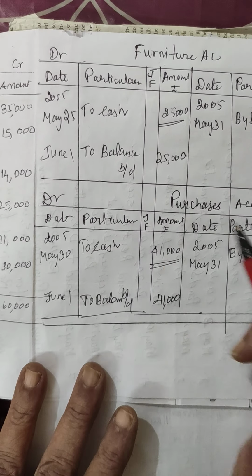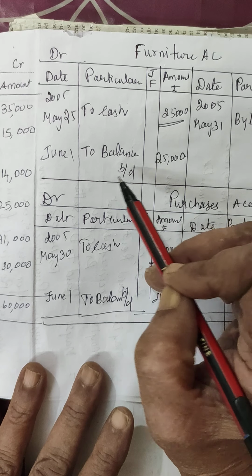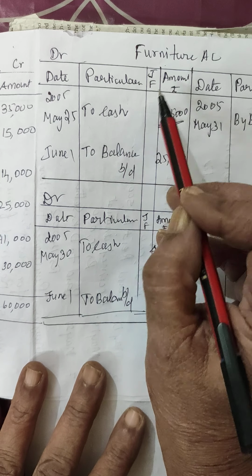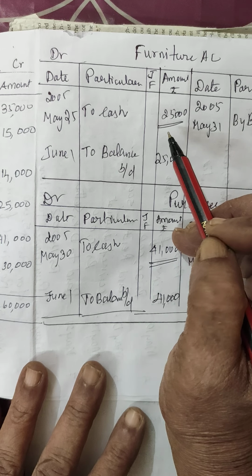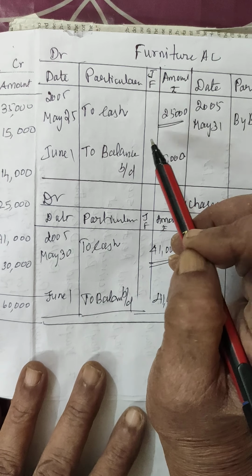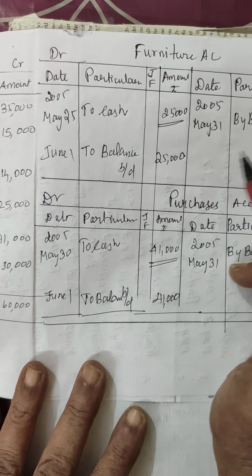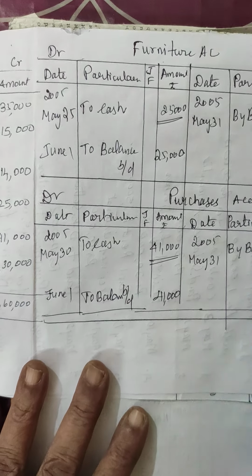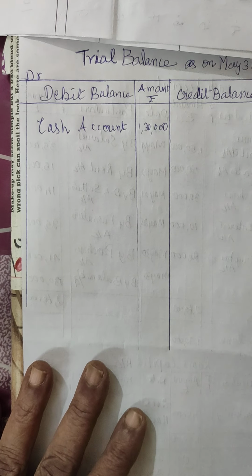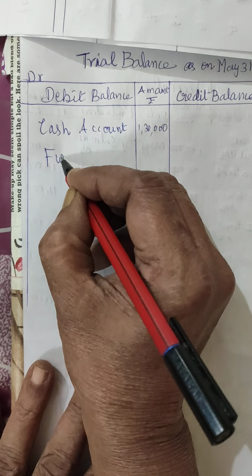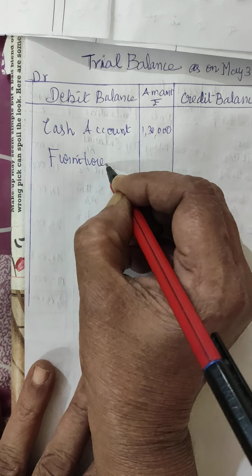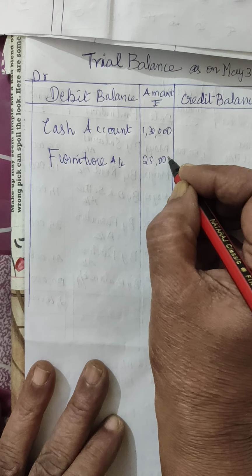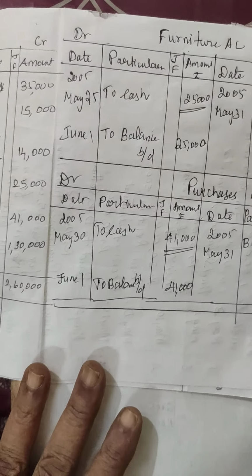In this furniture account, the balance shows on the debit side, balance brought down is 25,000. That means on 25th May they purchased the furniture for 25,000. The purchase of furniture has taken place during the month, at the end it is carried down, and the next month beginning it is brought down. This 25,000 we are going to take down now. It's a debit balance. Furniture account 25,000.